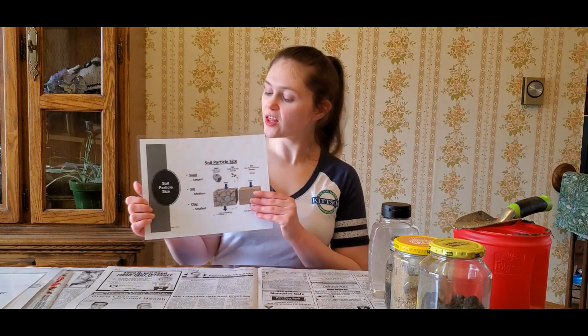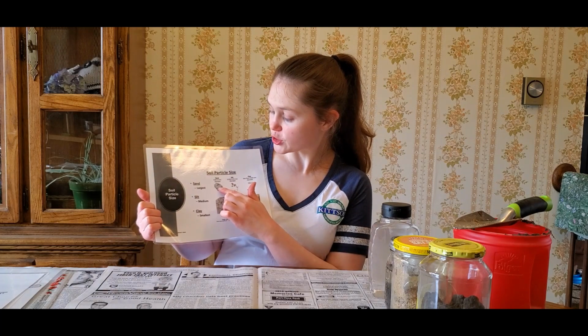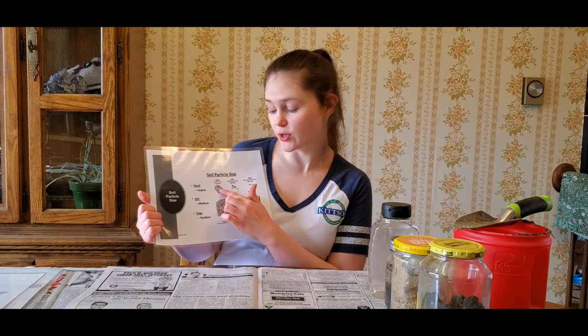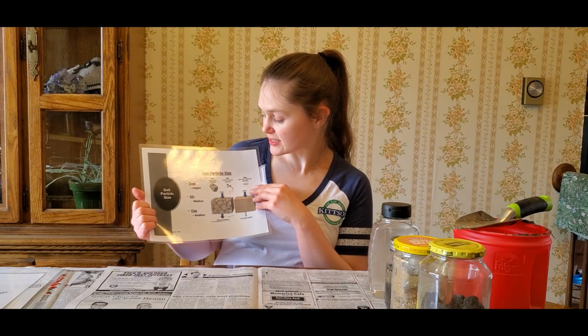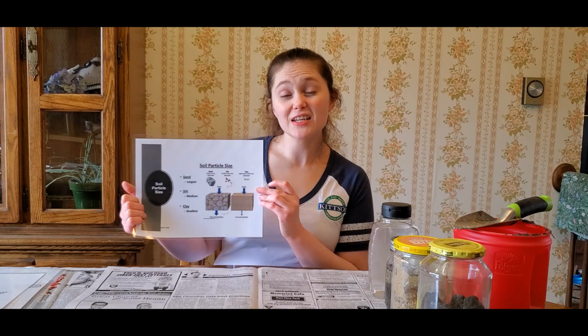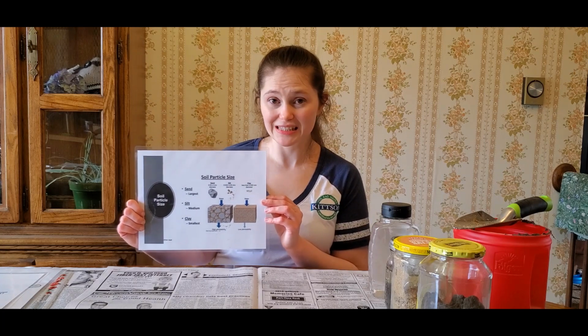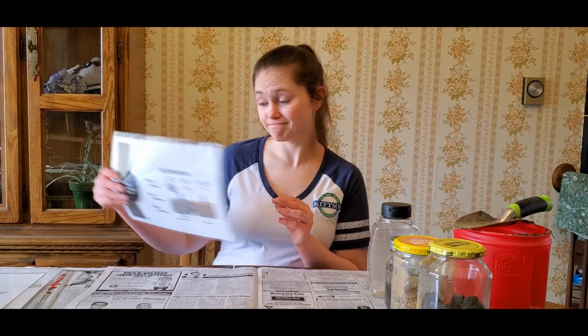So sand, silt, and clay refer to the individual particle sizes. Sand is the largest at 0.05 to 2 millimeters in diameter. And then silt is in the middle, and clay are the smallest. Individual clay particles can be so small, you can't even really see them with the naked eye.